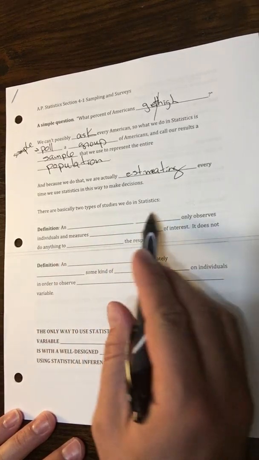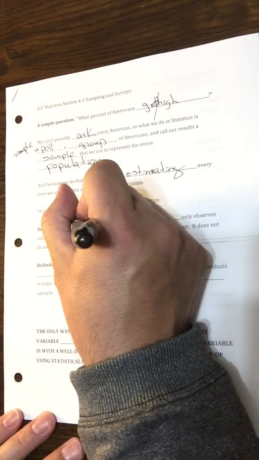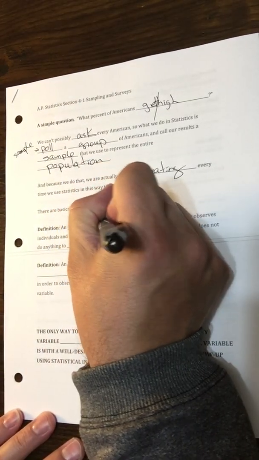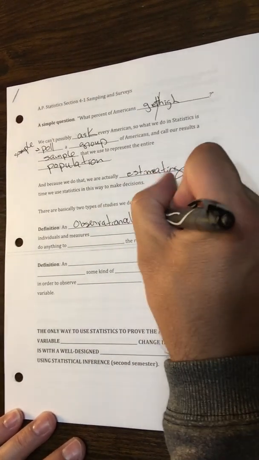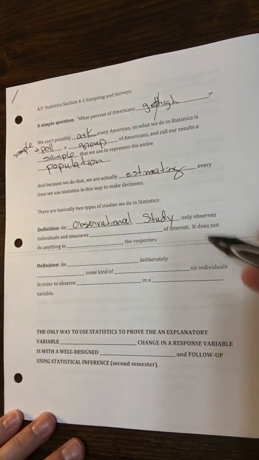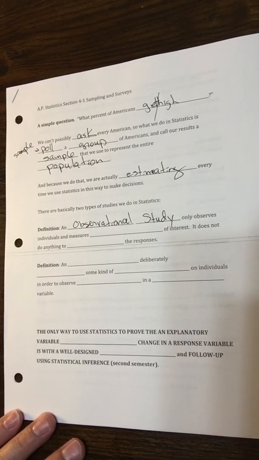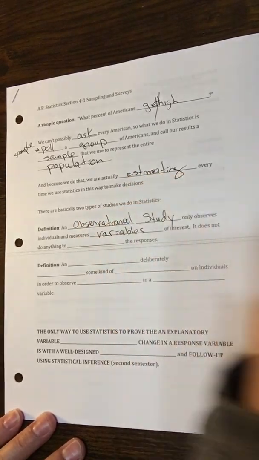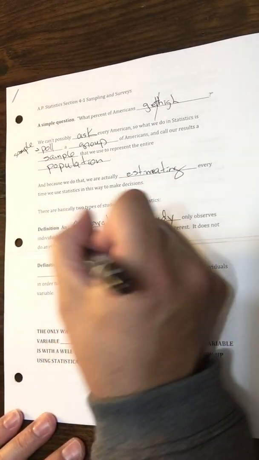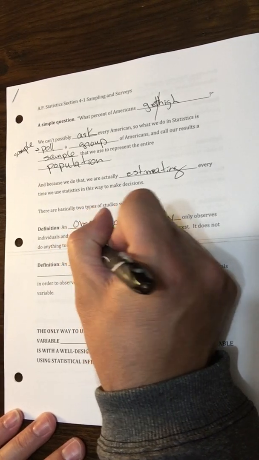There are basically 2 types of studies we do in statistics. One is an observational study. There are lots of these, and they help out with a lot of things. Now, I think you learned this in like middle school science class. It only observes individuals. It measures variables of interest, but it does not do anything to influence the responses.